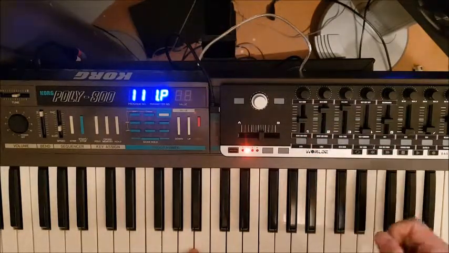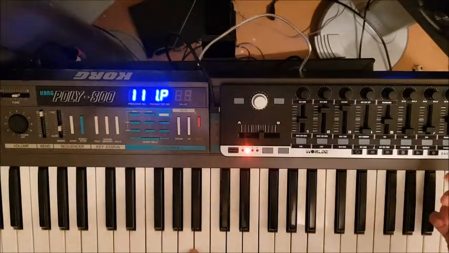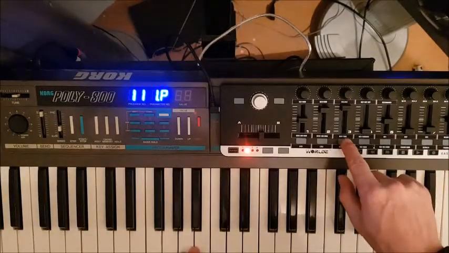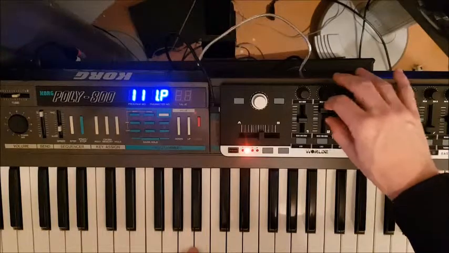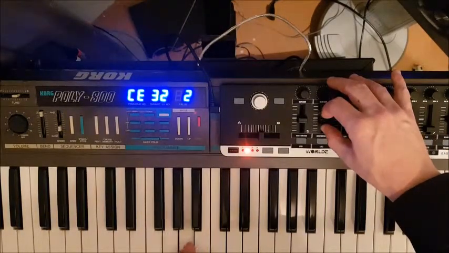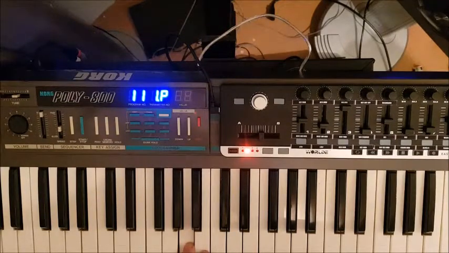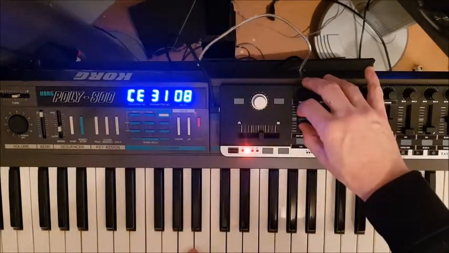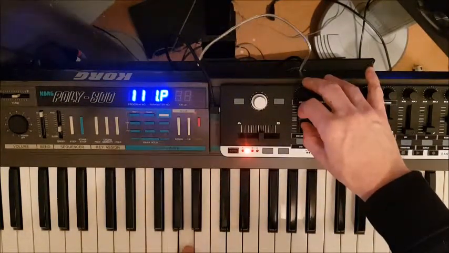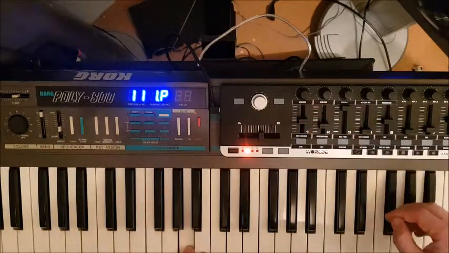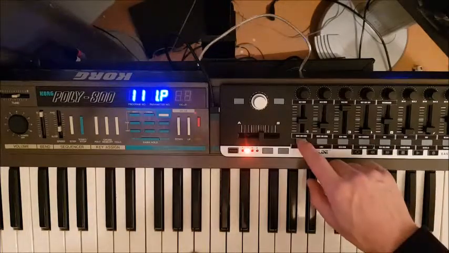In the LFO section, I'll demonstrate the various pulse widths as well that you can change. So I'll set the LFO source back to 1. So choose the pulse, which I've got at the moment. Switch to LFO1.